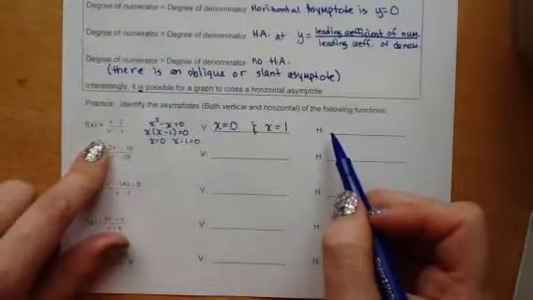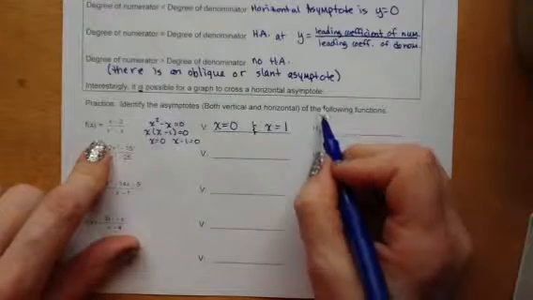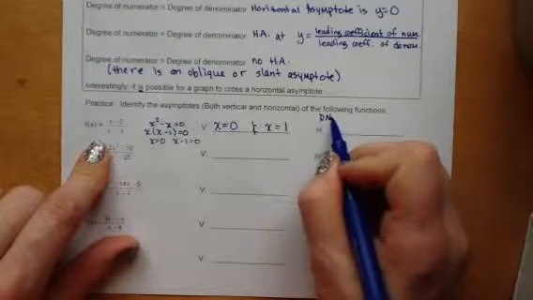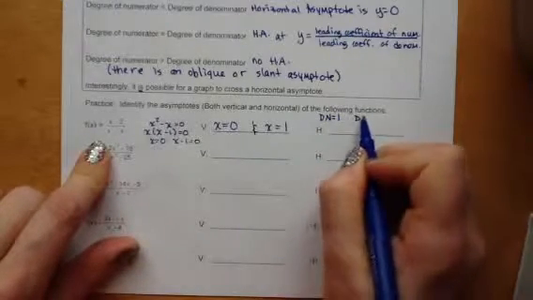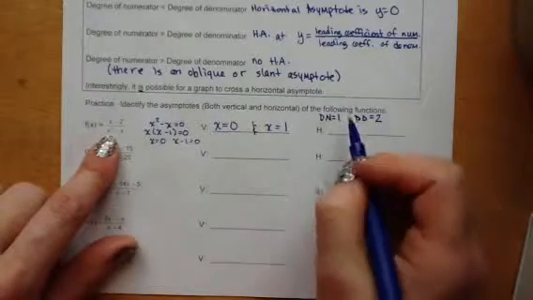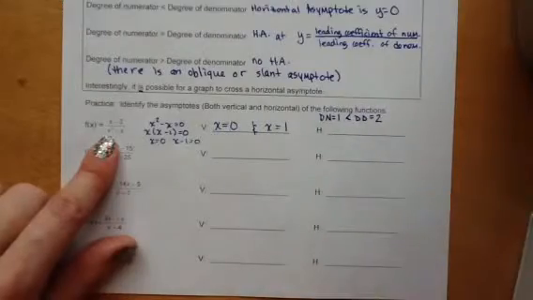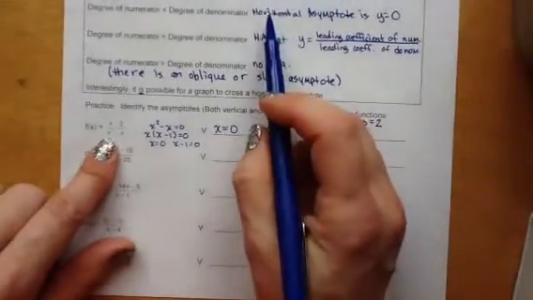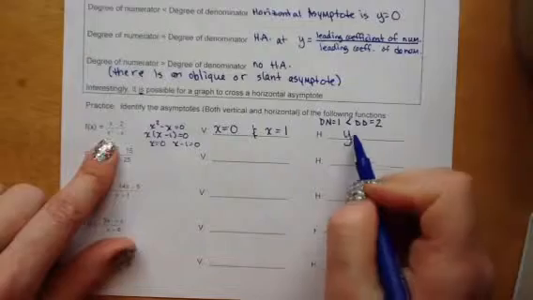Horizontal asymptote, I'm going to compare the degree of the numerator. So the degree of the numerator is 1, the degree of the denominator is 2, and since the degree of the numerator is less than the degree of the denominator, I will have a horizontal asymptote at y equals 0.